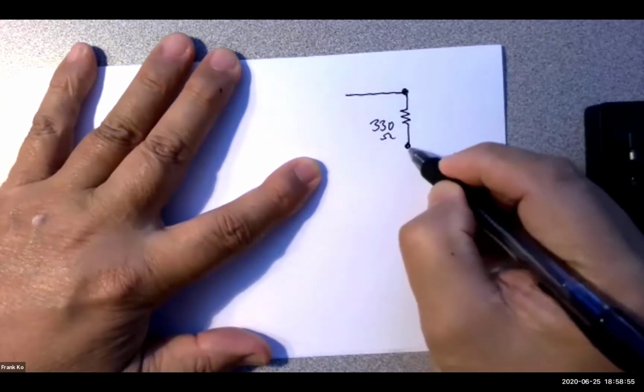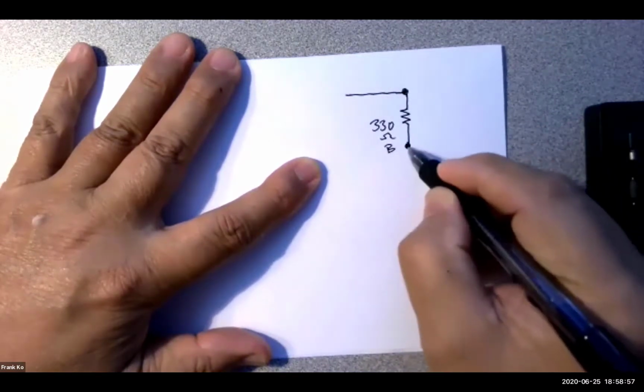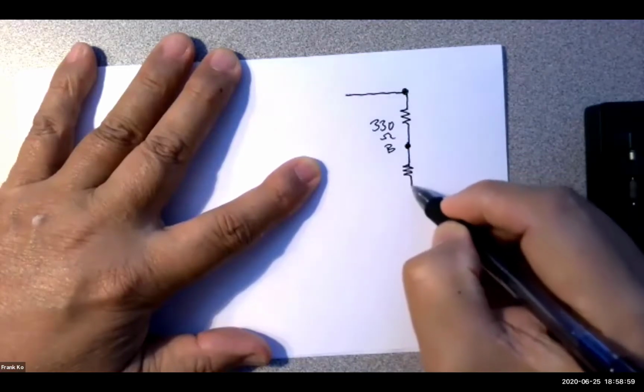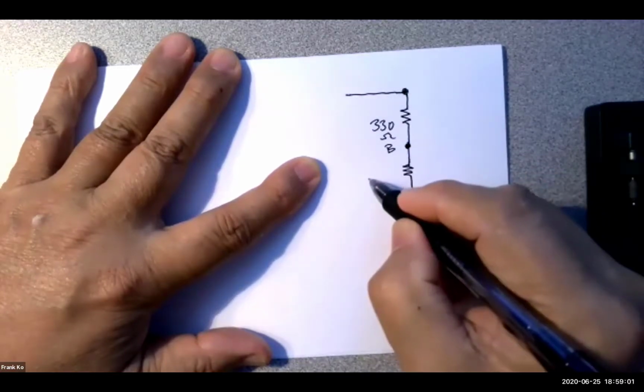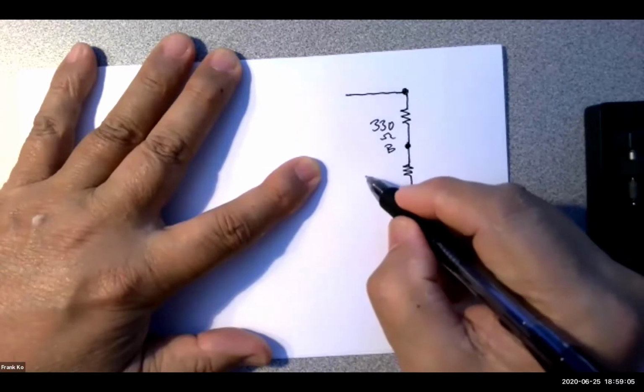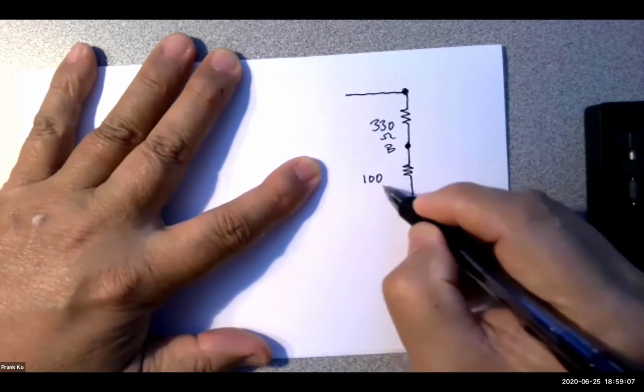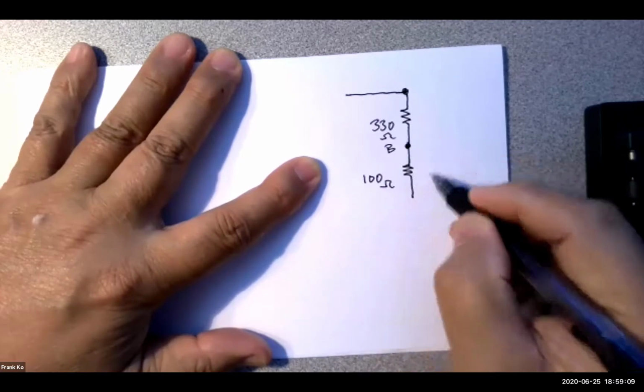I will write point B in here, another resistor. This is 100 ohms. So that's point B.